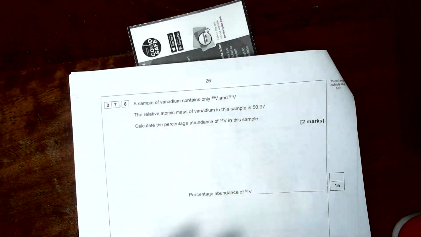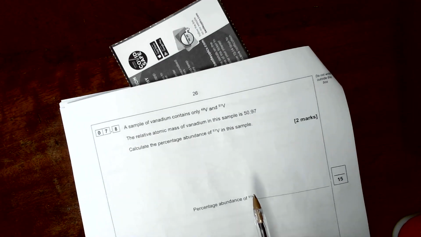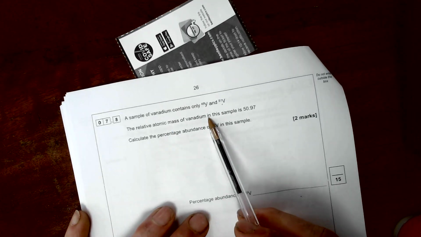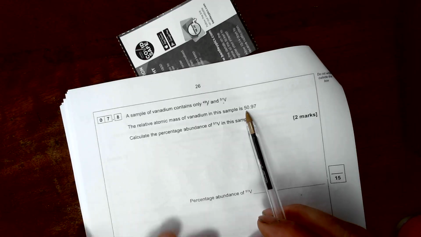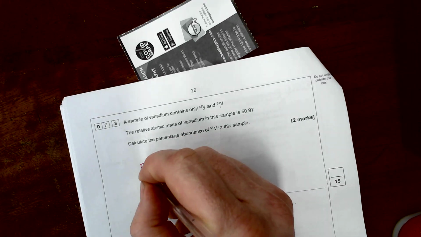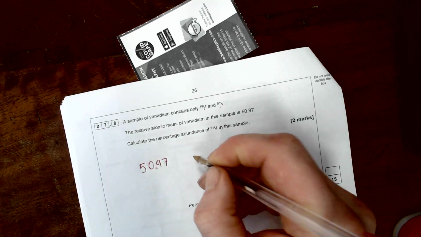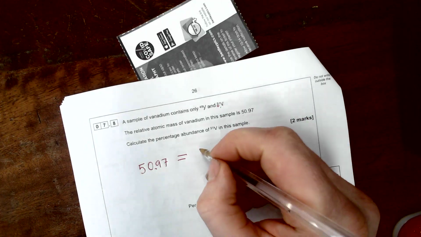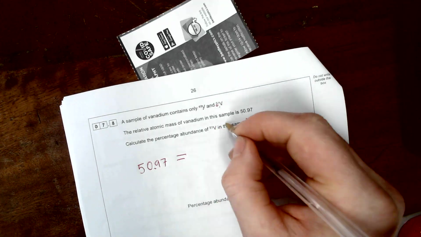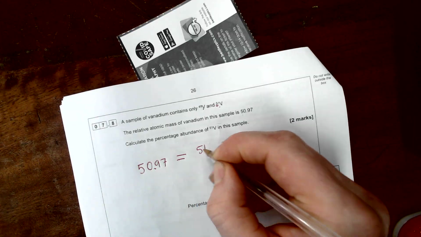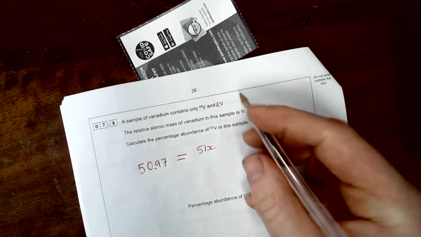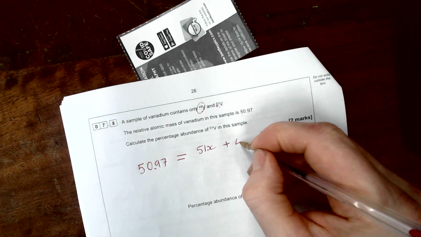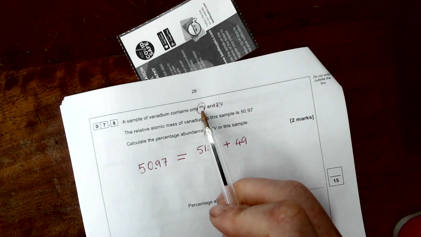Right. Now then, a sample of vanadium contains vanadium-49 and vanadium-51. The relative atomic mass of vanadium in this sample is 50.97. So I know that 50.97 equals the mass of this times its abundance. So I want to work out its abundance, right? 51 times x. So I'm going to do 51x, plus the mass of this one, 49, times its abundance.